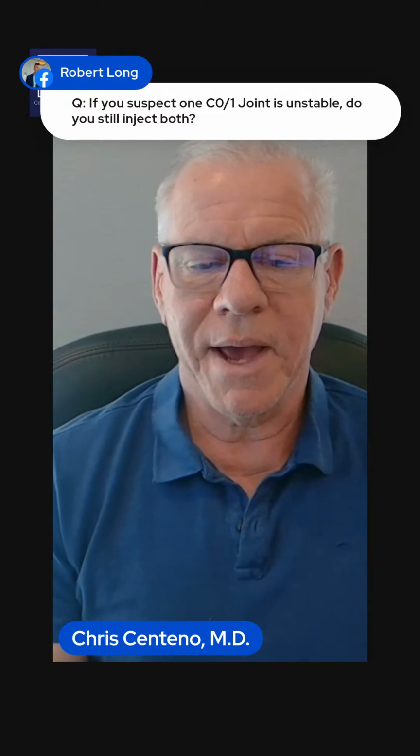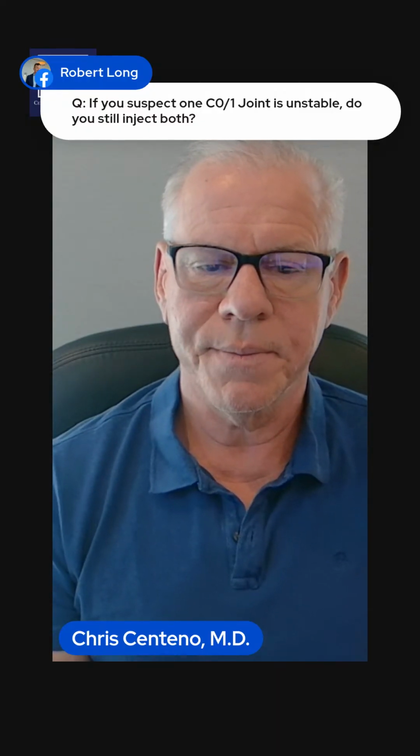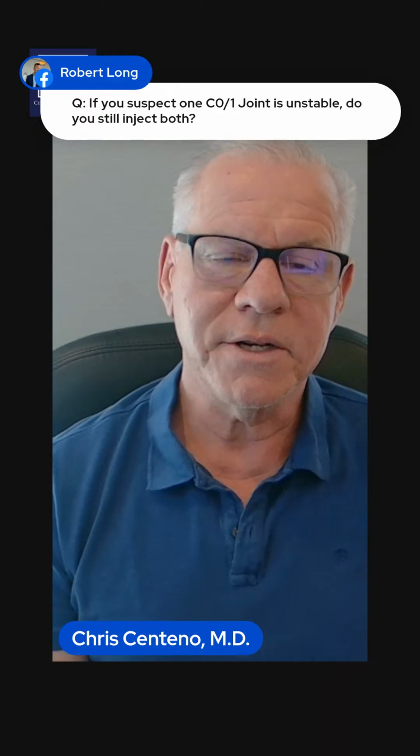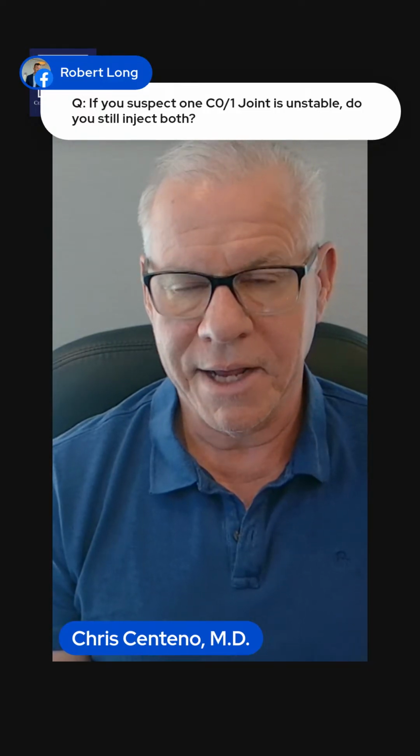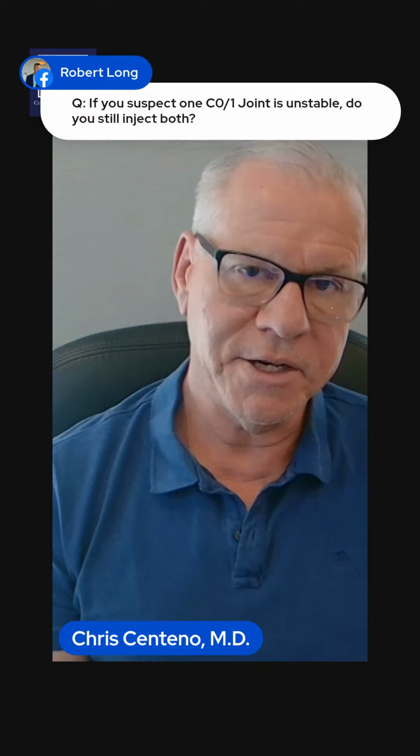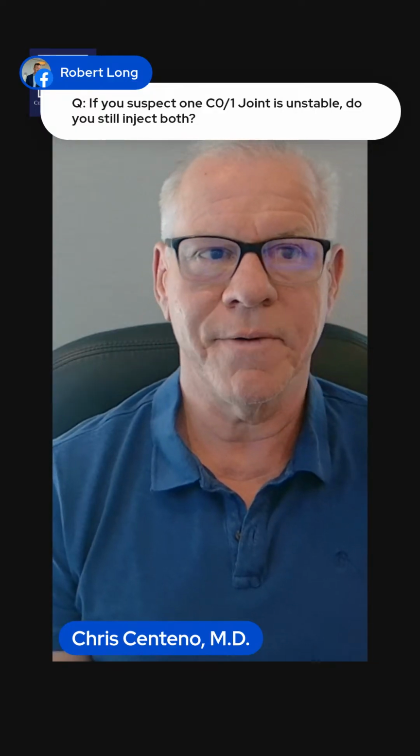Robert, if you suspect one C0, C1 joint is unstable, do you still inject both? Yeah, Robert, as far as the joint is concerned, we're injecting which one is symptomatic. So that's both based on a palpation exam and a pain referral analysis.